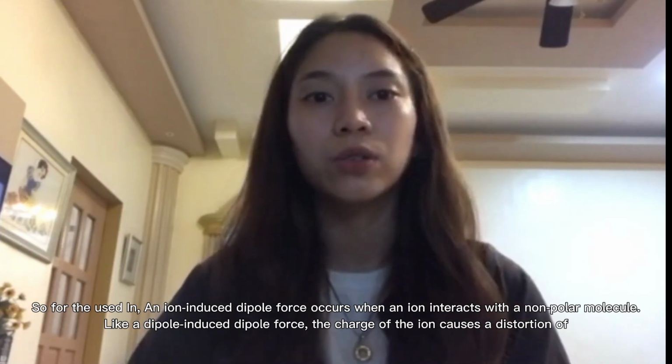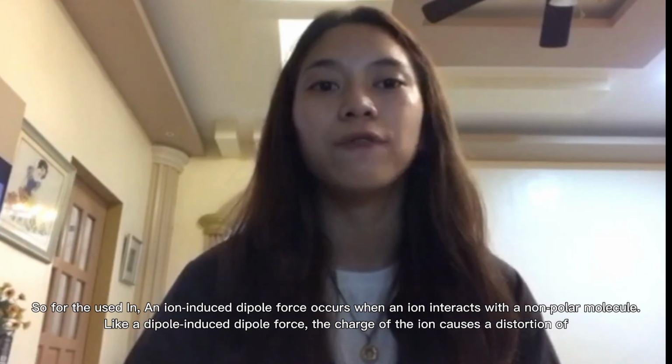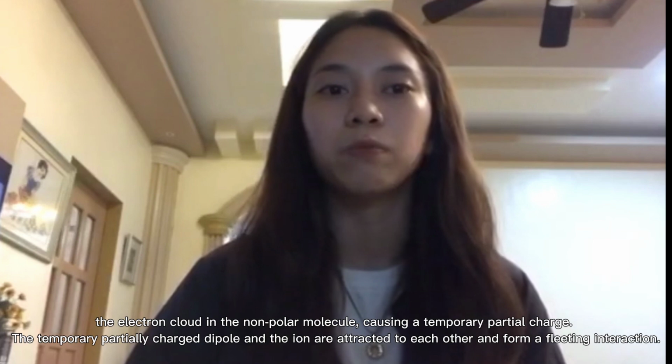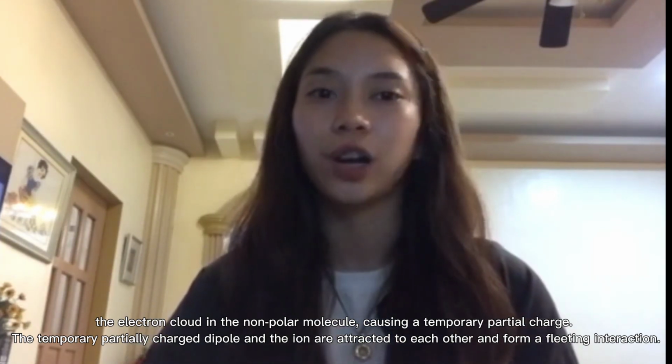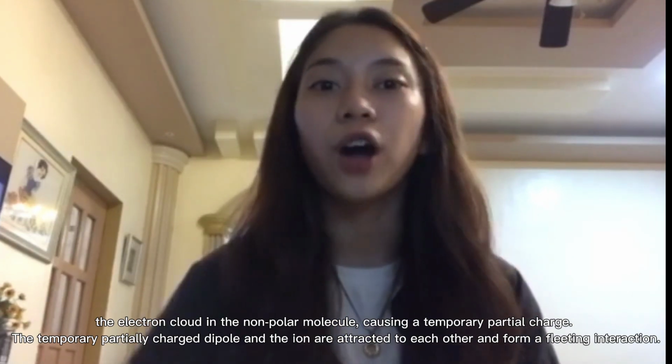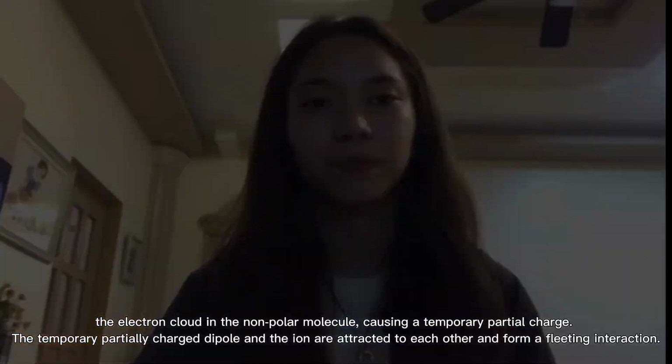So for the use in, an ion-induced dipole force occurs when an ion interacts with a non-polar molecule, like a dipole-induced dipole force. The charge of the ion causes a distortion of the electron cloud in the non-polar molecule, causing a temporary partial charge. The temporary partially charged dipole and the ion are attracted to each other and form a fleeting interaction.